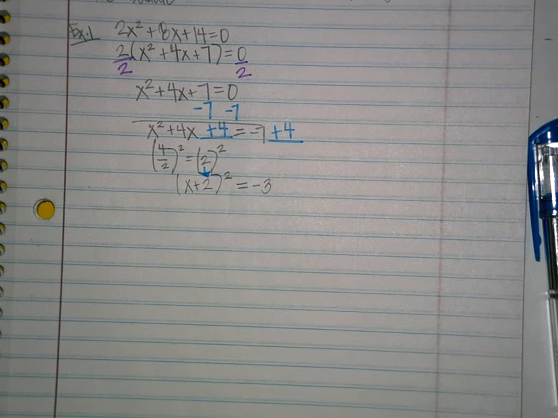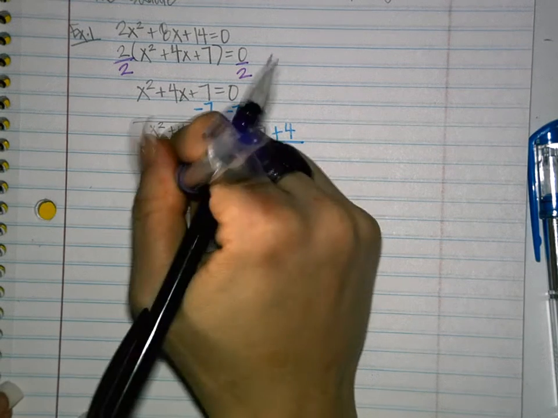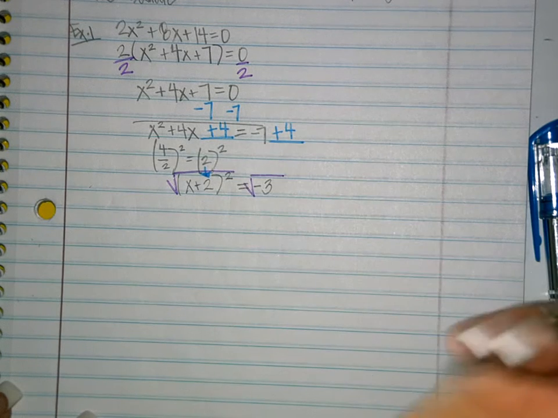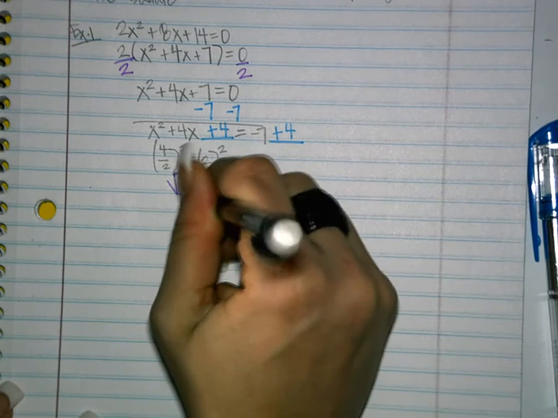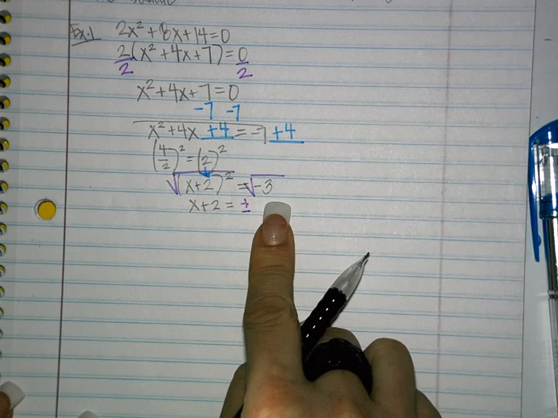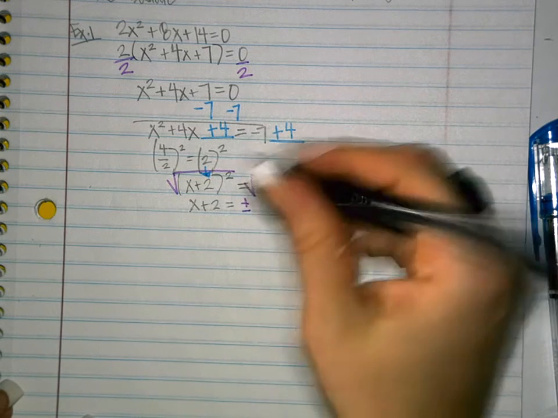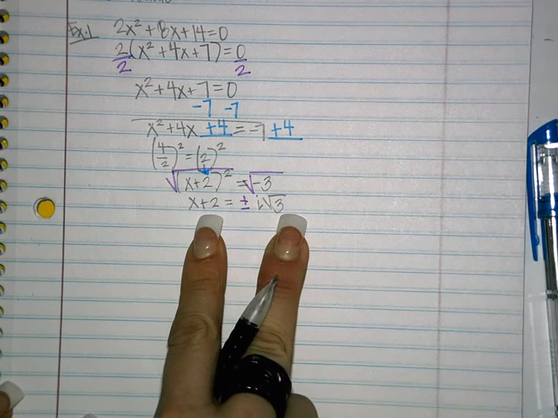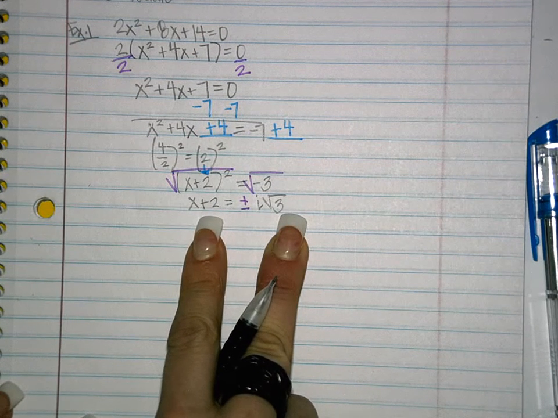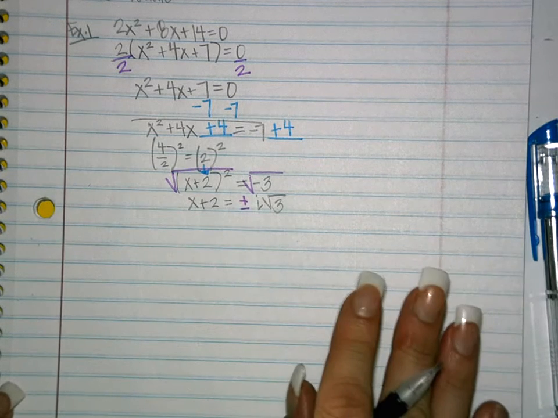So from here, what's your next step? How do we solve? Root both sides. Whenever you put in a radical, what's the next step? Put in a plus or minus. So that gives you x plus 2 equals plus or minus the square root of -3, which is i root 3. You have to take out the i's. Then are 2 and i root 3 going to be like terms? No. So since they're not going to be able to combine, you can make this one equation. You don't have to split it up.